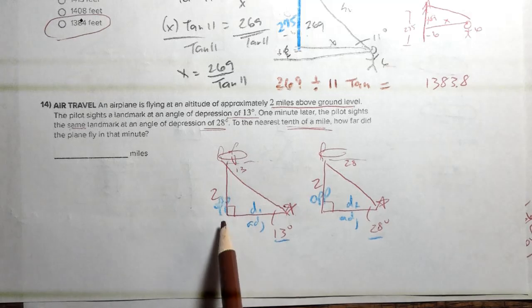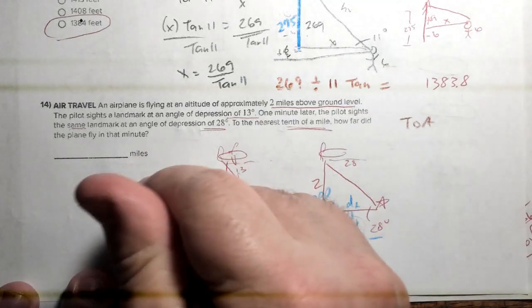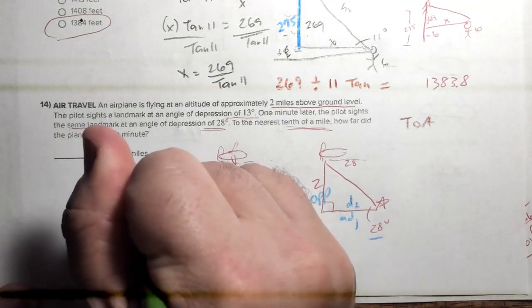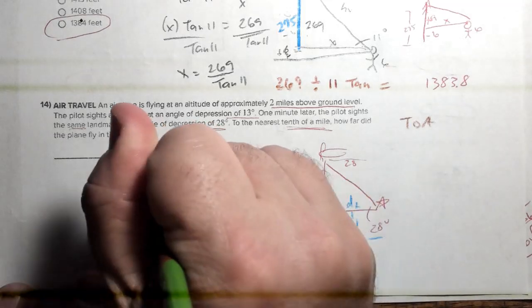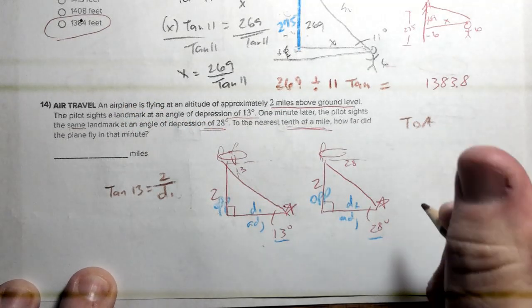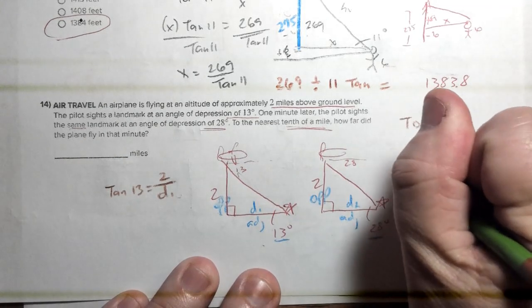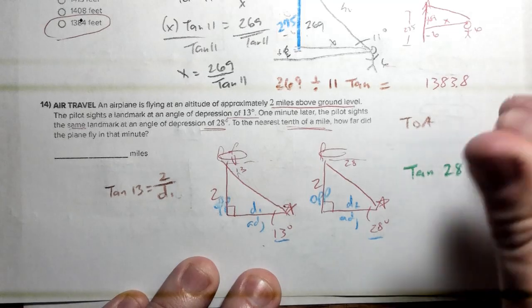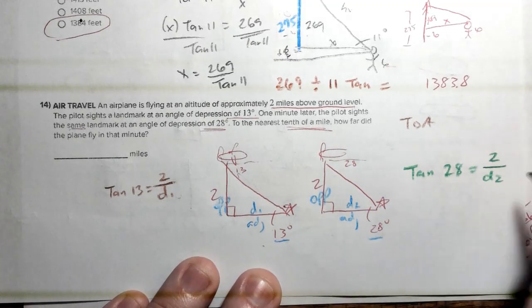So we've got a tangent because we don't care about the hypotenuse. Tangent is opposite over adjacent. So over here it's going to be tan 13 equals opposite, which is 2, over adjacent. We said D1. And then over here, this is going to be tan 28 equals opposite, which is 2, over adjacent, which is D2.